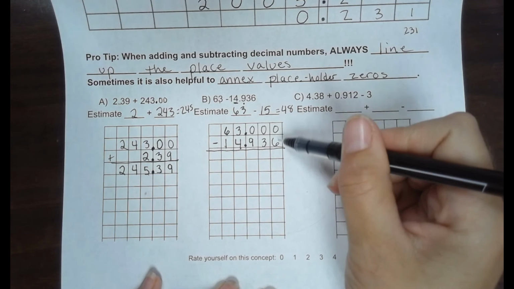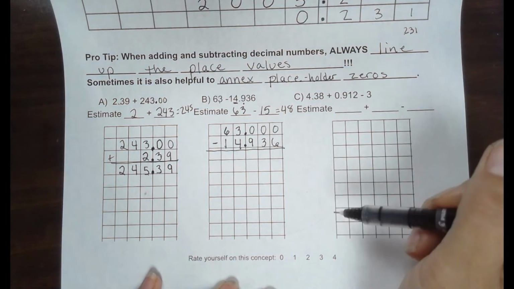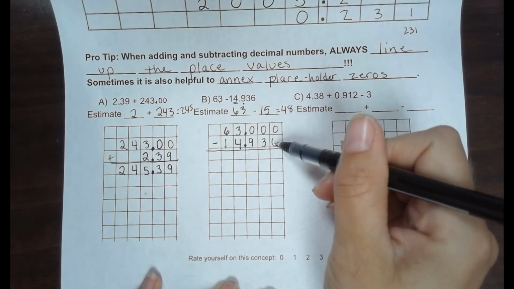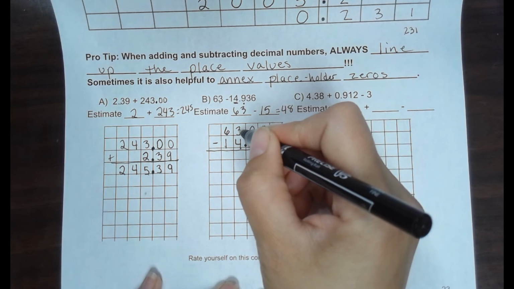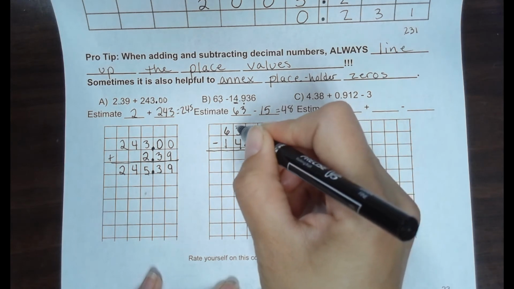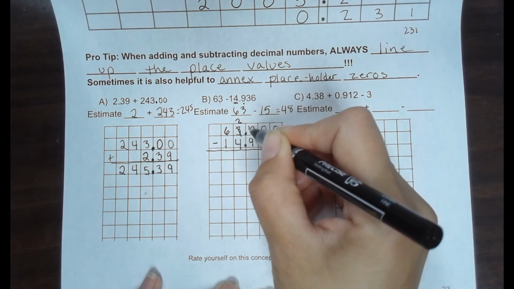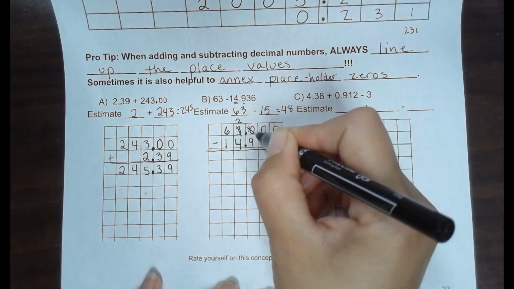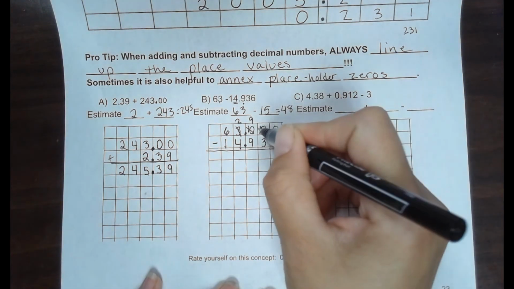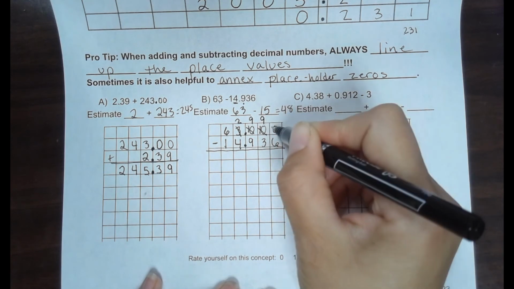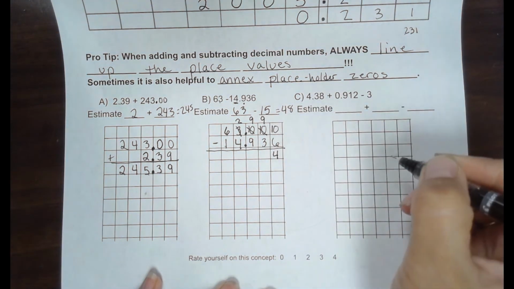So 0 subtract 6. Another error I see is 0 subtract 6 and they write 6. I can't have nothing, take away 6 and end up with 6. That's not how it works. So 3, I'm going to regroup and say no, I'm only going to have 2 holes in here, but that's going to give me 10 tenths. Borrow from here, regroup, there would be 9 here, regroup over here to make 10. Borrow 10, regroup. All right, now I have 10. I can take away 6, that gives me 4.